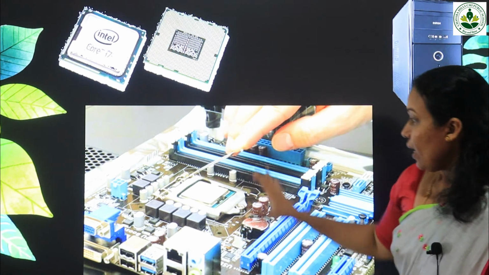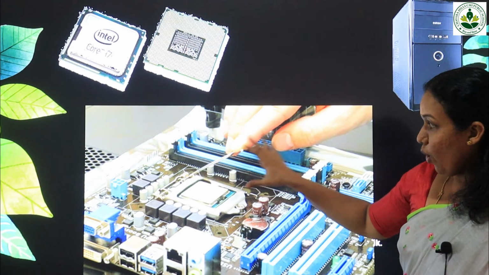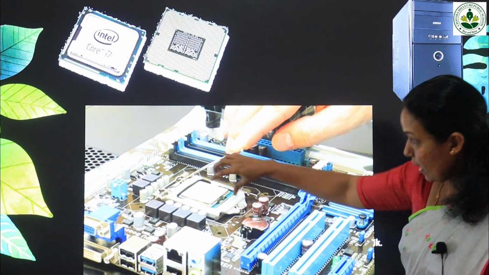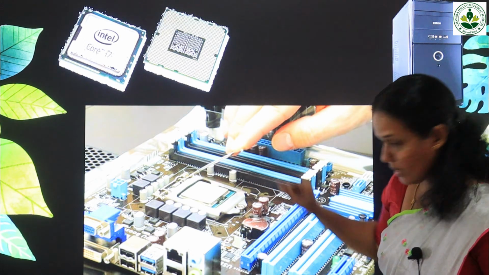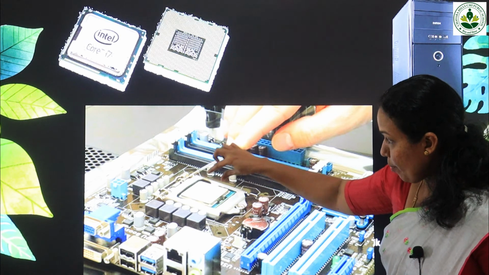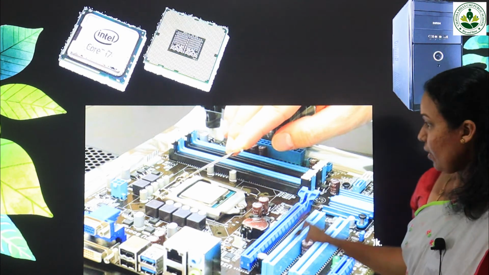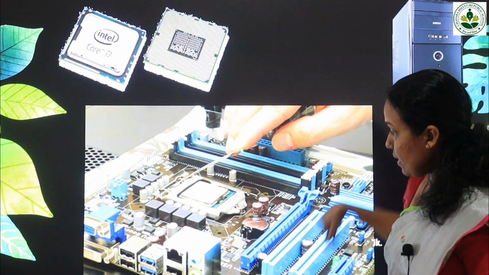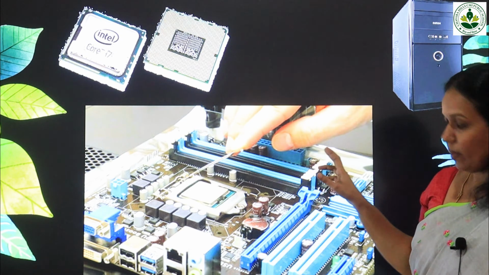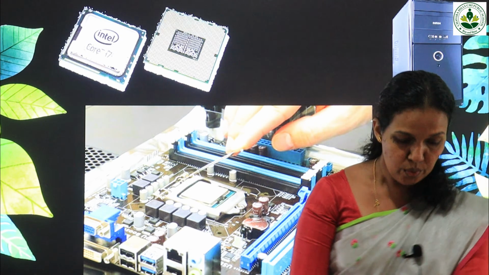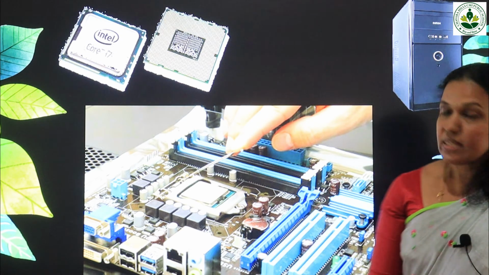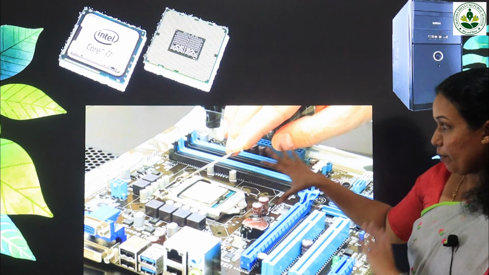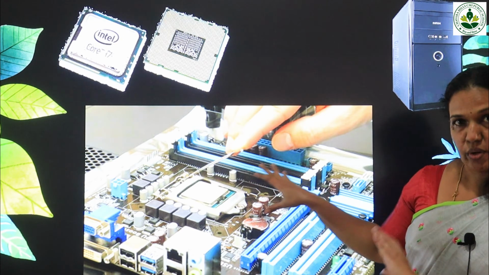Okay, here you can see an opened CPU box. Here you can see a small rectangle shaped one. This is the processor, and this is the motherboard. This is the CPU of a personal computer or a desktop.